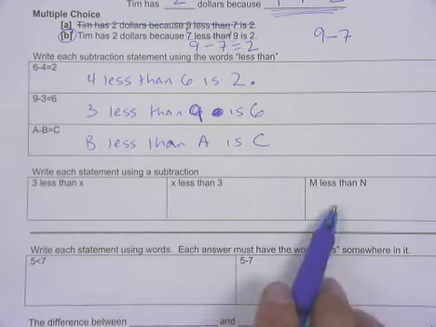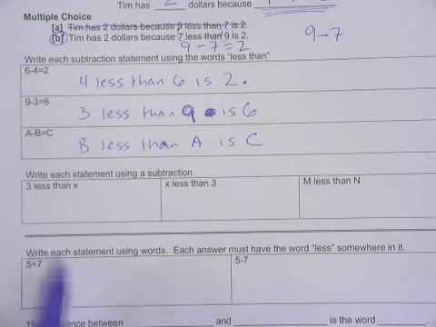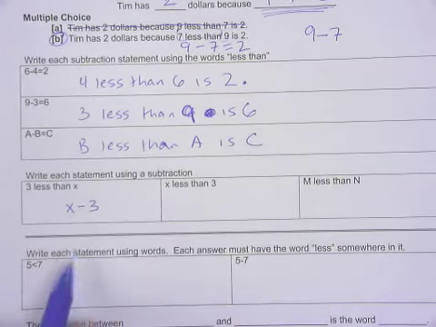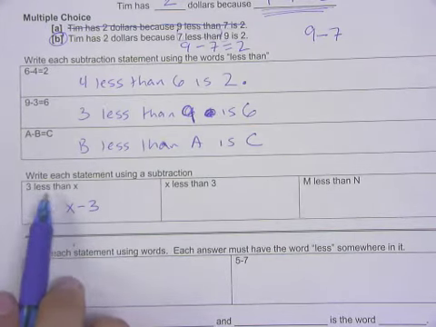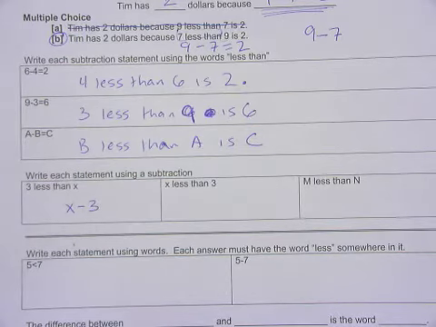All right, welcome back from that short pause. 3 less than x, is this going to be 3 minus x or x minus 3? It turns out it's going to be x minus 3. With less than, and also with the phrase more than, we have that changing of the order of things.